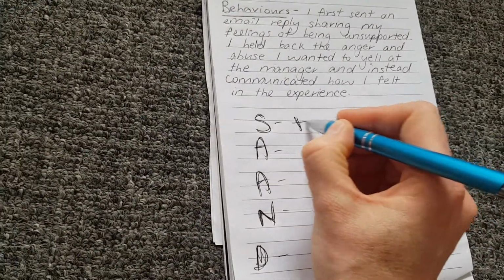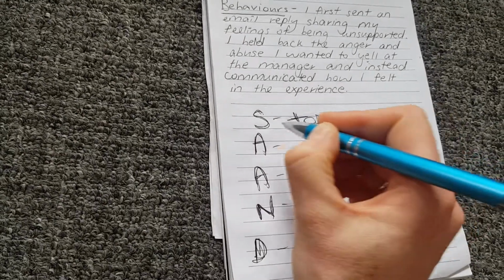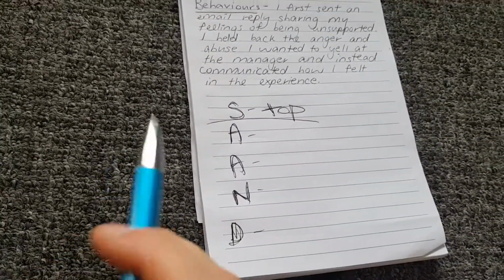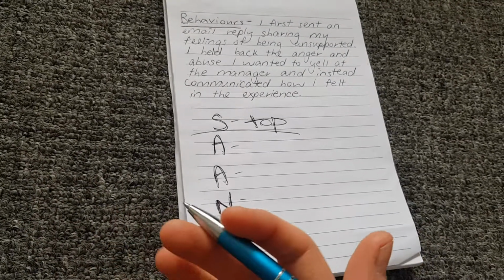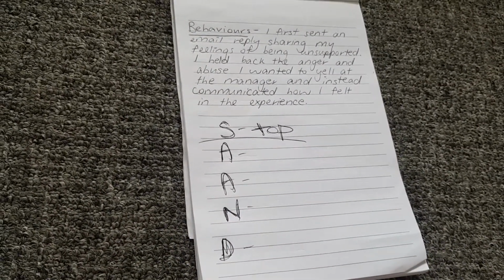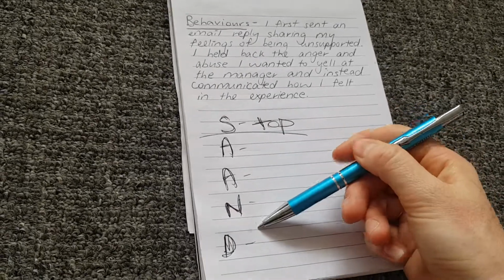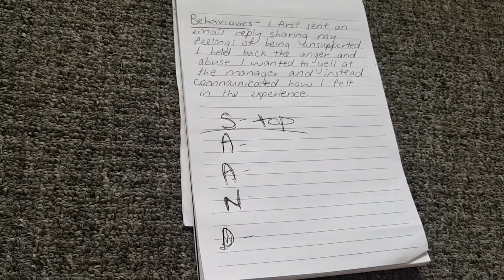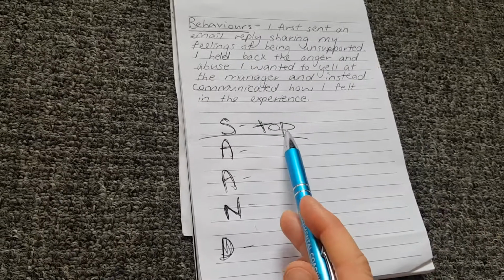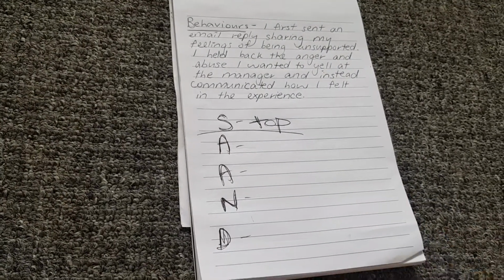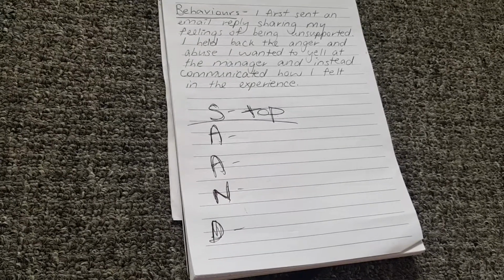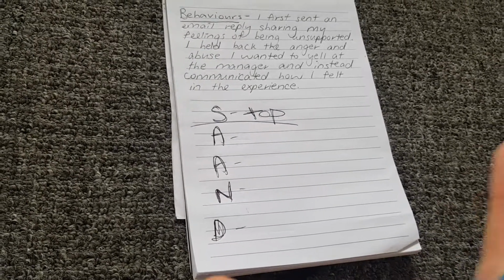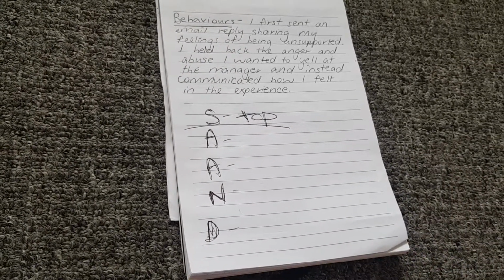First of all, I stop. So I didn't reply to the email. I stopped to allow myself time to start working through these next steps, which is start working through this CBT process. Because if I didn't stop, I would have reacted instead of responded. And that's where mindfulness practice comes in. It allows us the opportunity to respond rather than react with anger, which doesn't help us anyway.